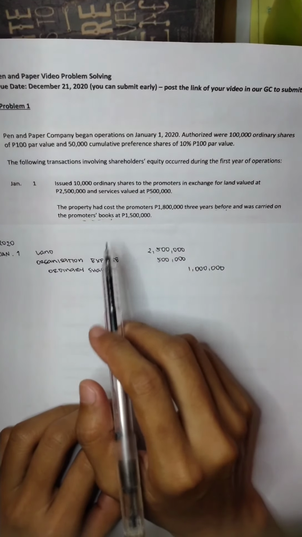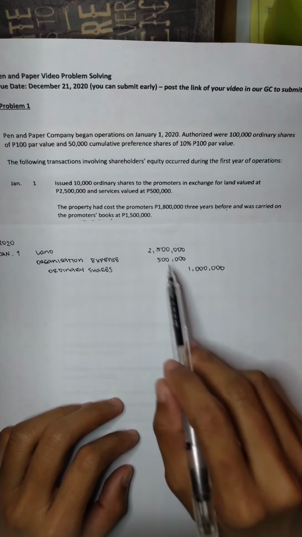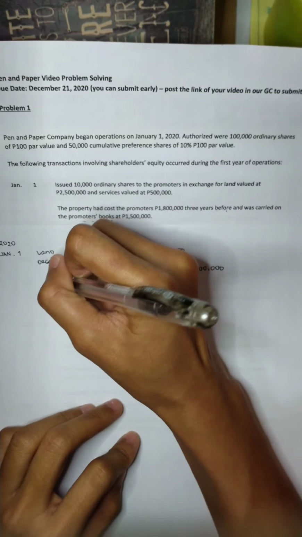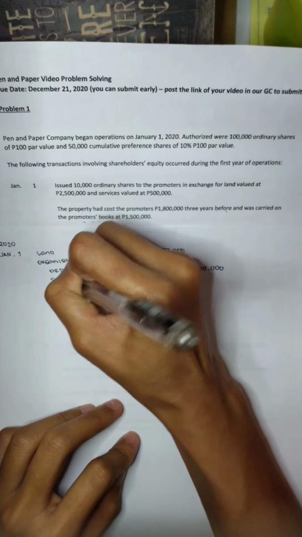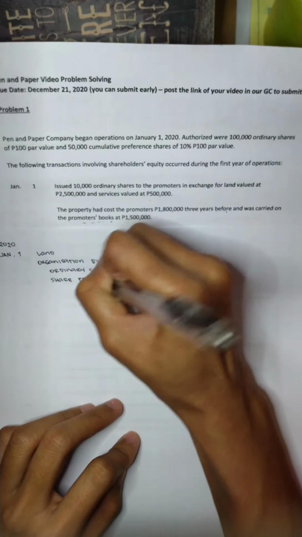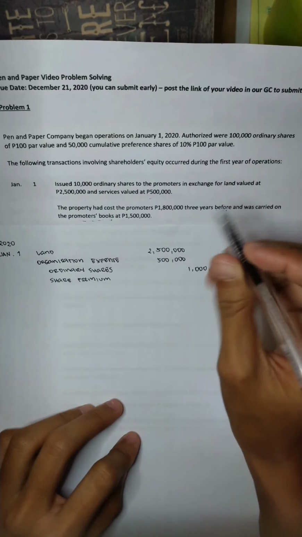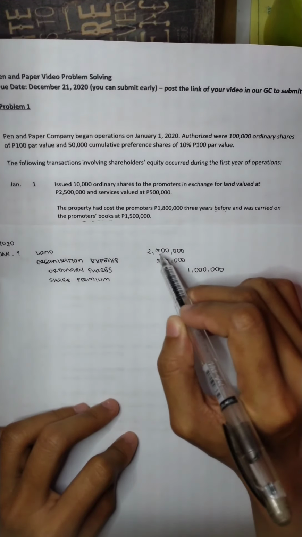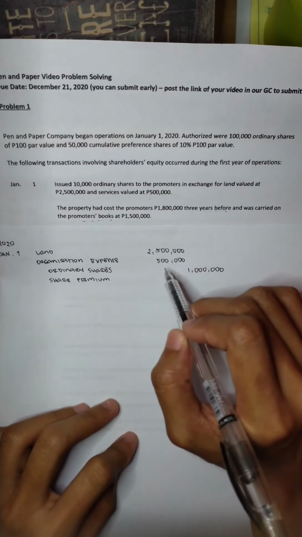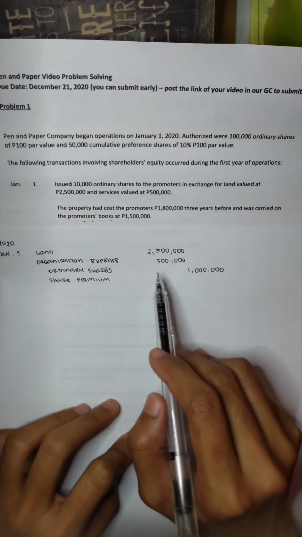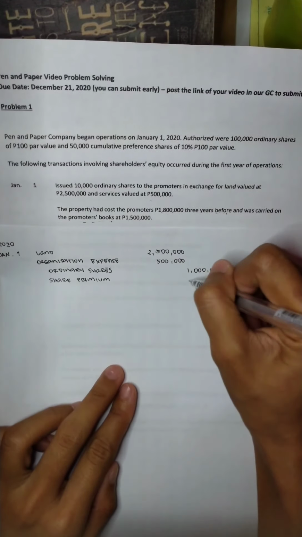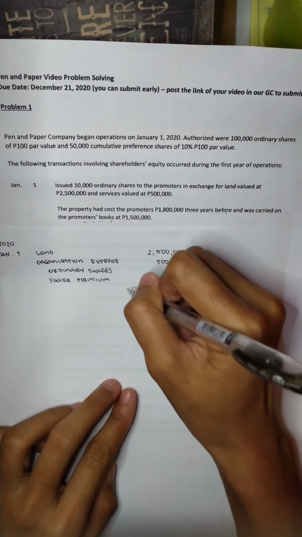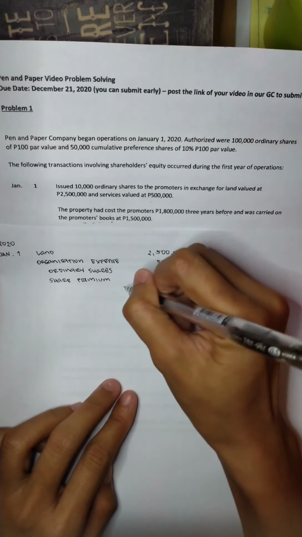And then, next, total na balance na ba sila? Di ba hindi pa? So, we will use the entry share premium. Share premium on what amount? 2,500,000 plus 500,000 is equals to 3 million. Minus 1 million is equals to 2 million pesos. So, tapos na ba yung entry natin?